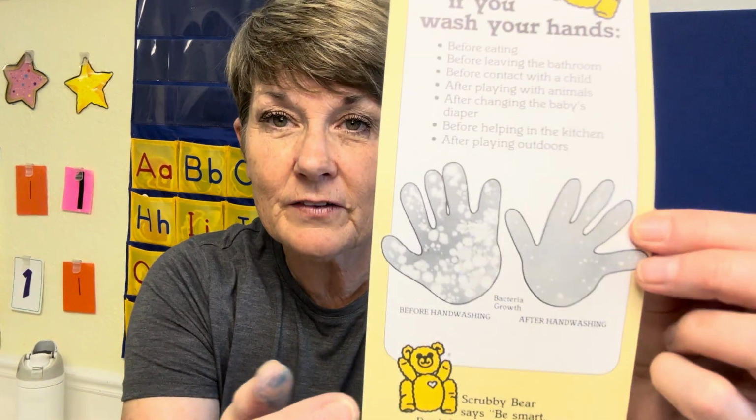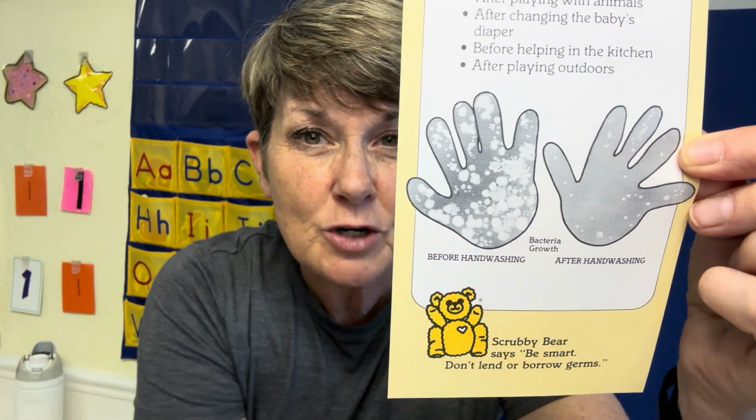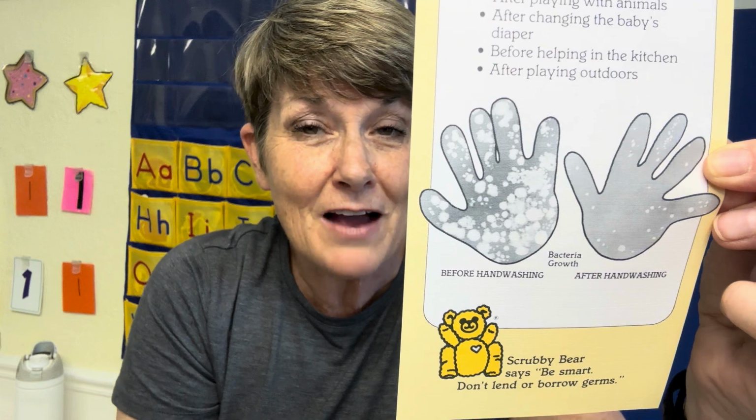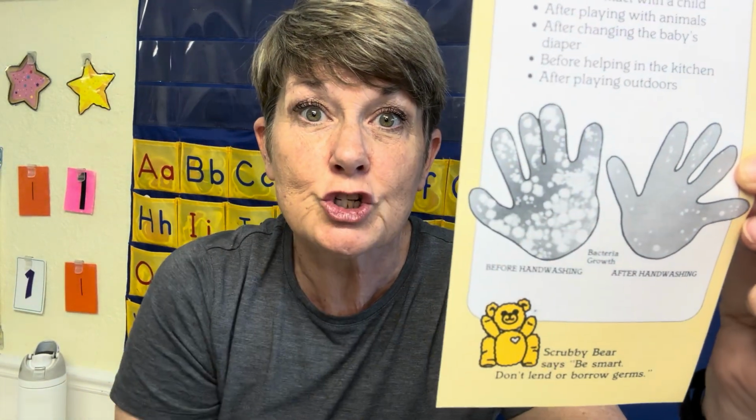But before we do, let's see what will help us with germs. I'm going to show you a picture of two hands. Now, these two hands, one got washed with soap and one didn't, and then they put them in a microscope. Let's look really carefully. Those white things right there, those are germs. This hand got washed with soap. Are there a lot of germs or just a couple? Yeah, there's not very many. But this hand did not get washed with soap. And look at all those germs.